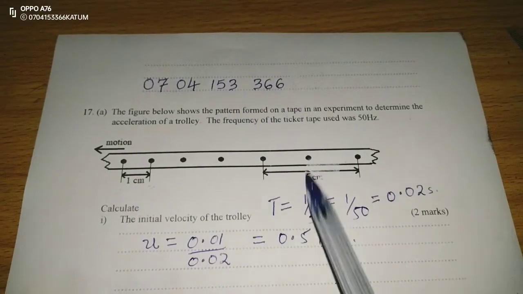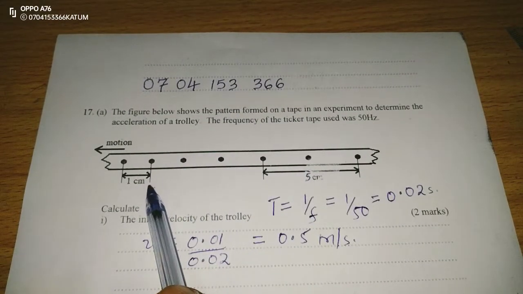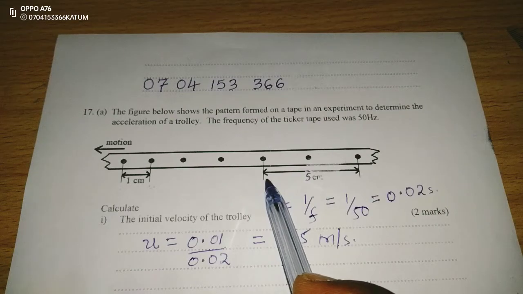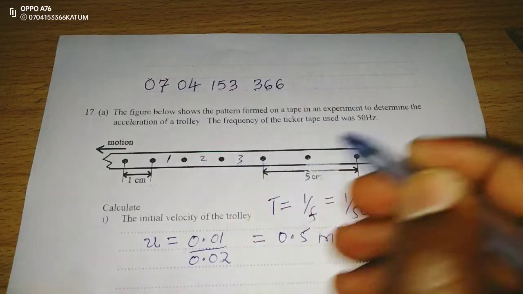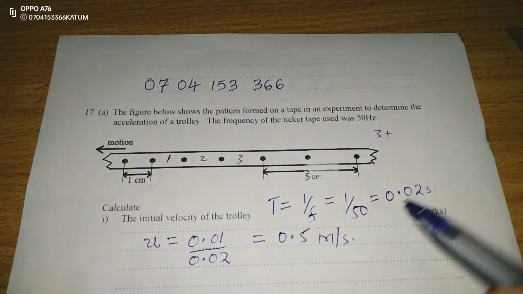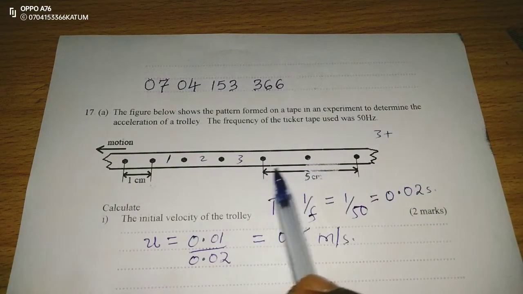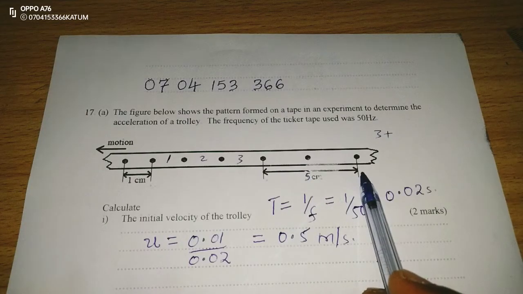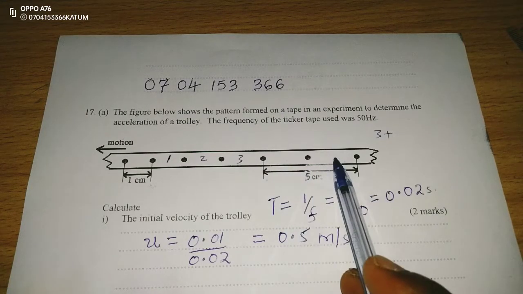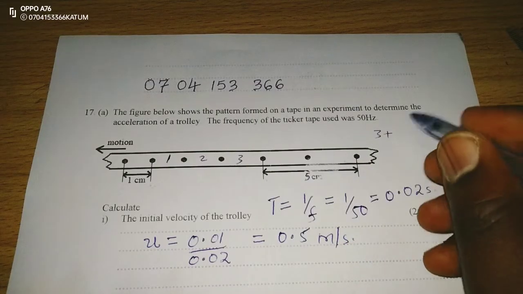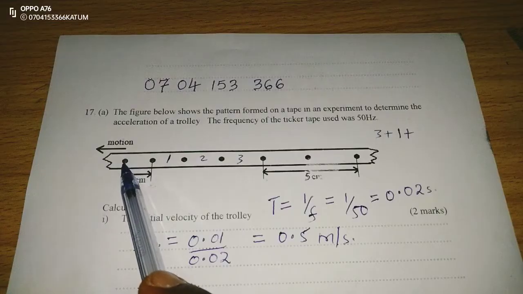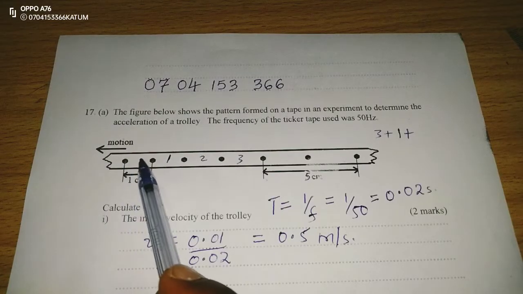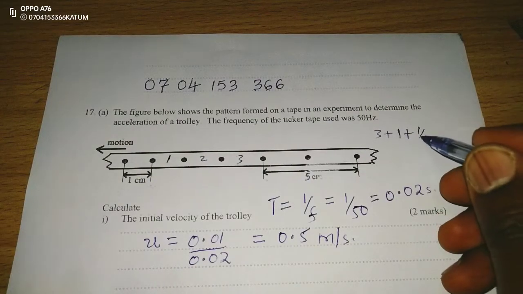But now we usually take between the two regions the complete number of intervals. That means 1, 2, 3 intervals. Then we add the number of intervals within the last portion here divided by 2. So we have 1, 2 intervals. We divide by 2, we get 1. And we also add half of the number of intervals in the first region here. The interval is only 1, therefore we divide it by 2, we get half.